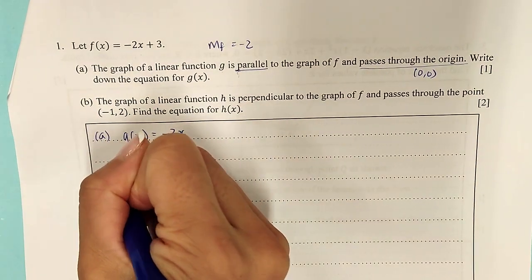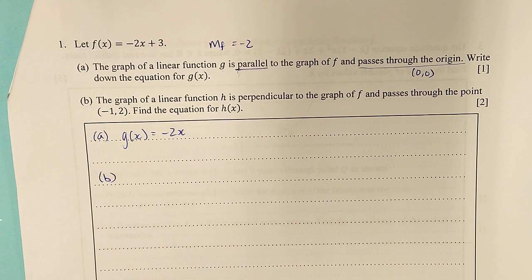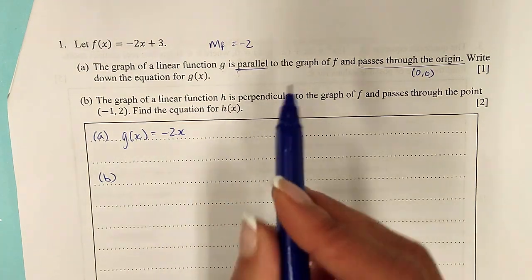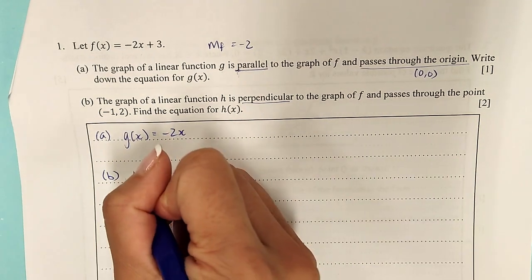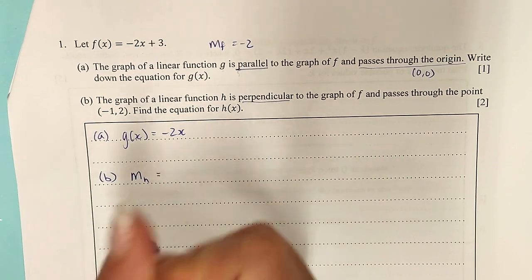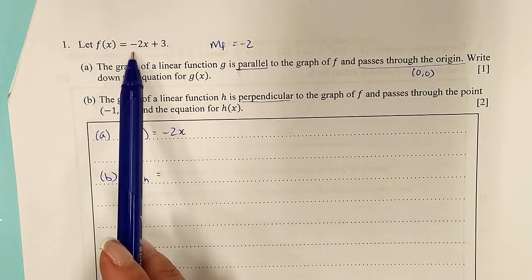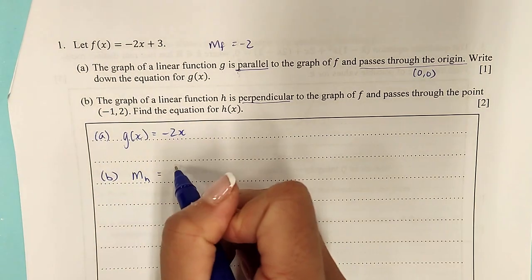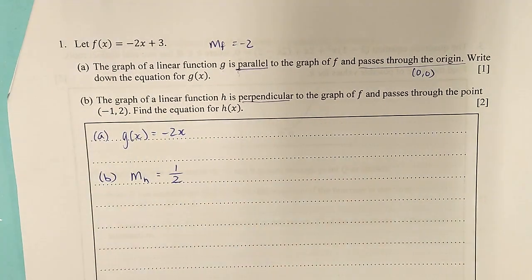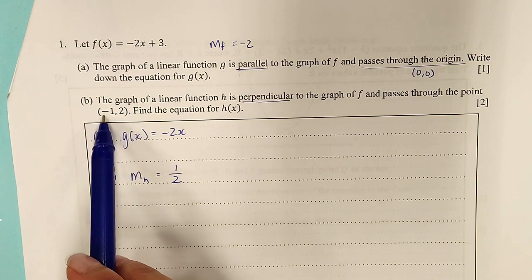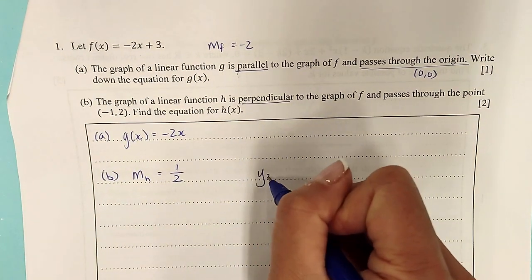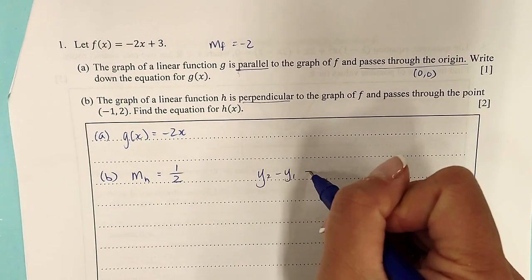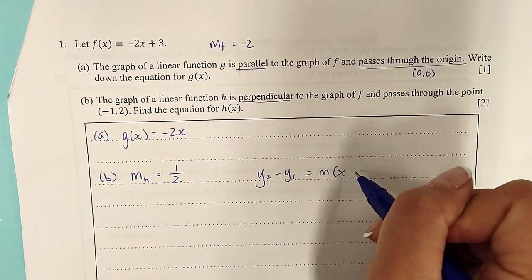Part B. So now a new function h is perpendicular to the graph of f, meaning the slope of h has to be the negative reciprocal of f. That's going to give us 1 over 2. We know it passes through the point minus 1, 2. So we can use the point slope form of a line to write our equation.